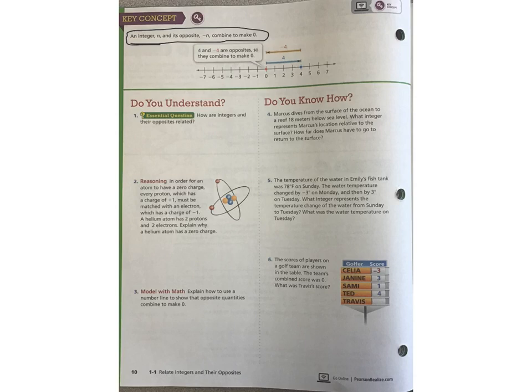I'd like for you now to work with a partner on some questions on pages 10, 11, and 12. I'm going to give you some problem numbers to try, and then when you and your partner are finished, I want you to come back and check to see if you answered them correctly. Come see me or raise your hand if you have questions.